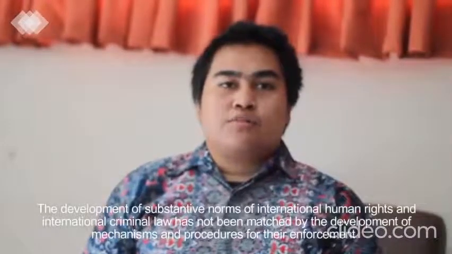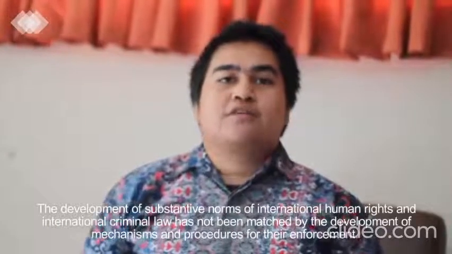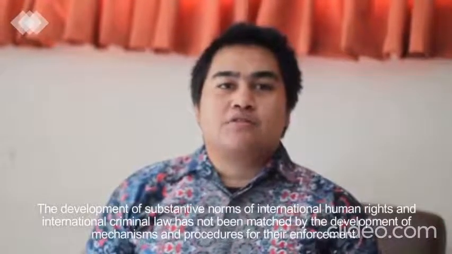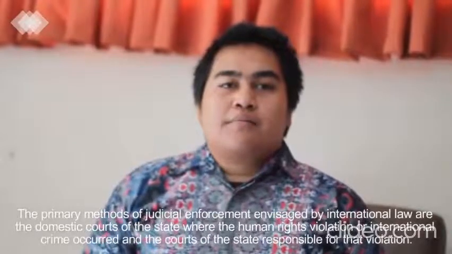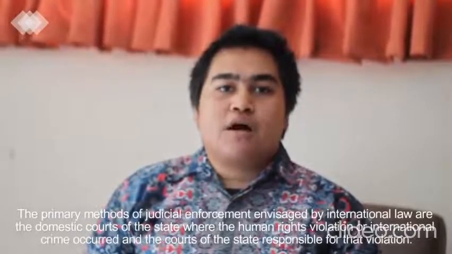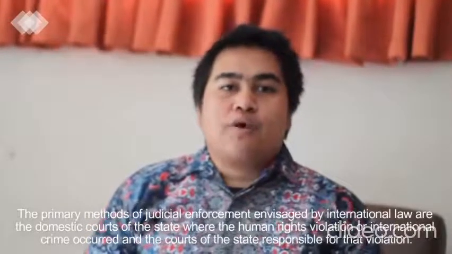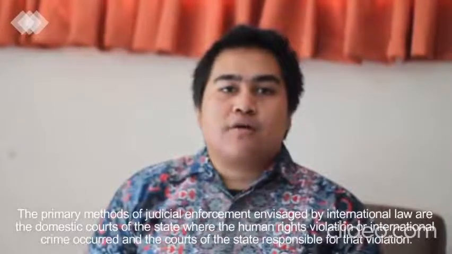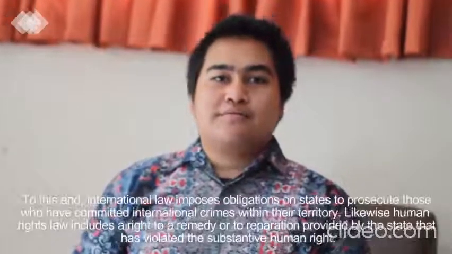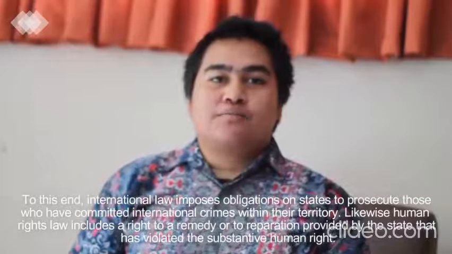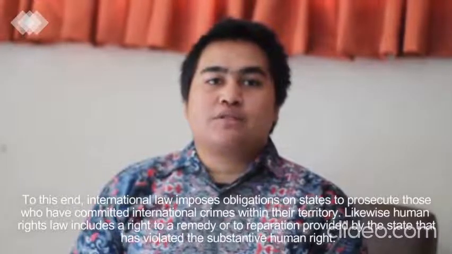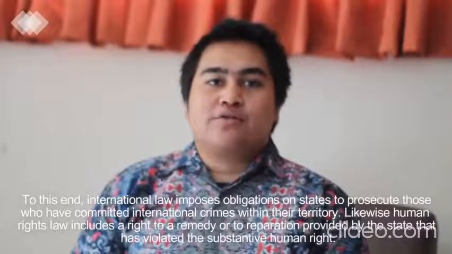The development of substantive norms of international human rights and international criminal law has not been matched by the development of mechanisms and procedures for their enforcement. The primary methods of judicial enforcement envisaged by international law are the domestic courts of the state where the human rights violation or international crime occurred, and the courts of the state responsible for that violation. To this end, international law imposes an obligation on states to prosecute those who have committed international crimes within their territory.